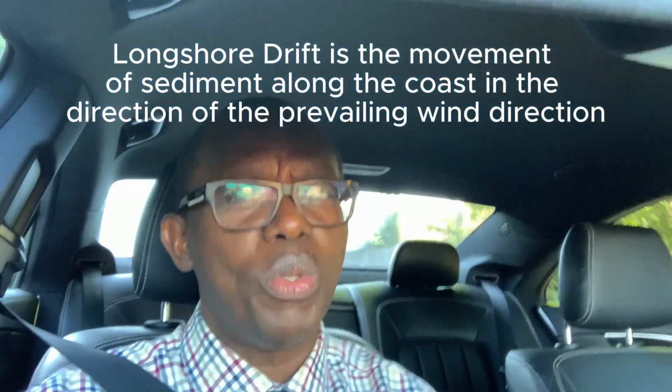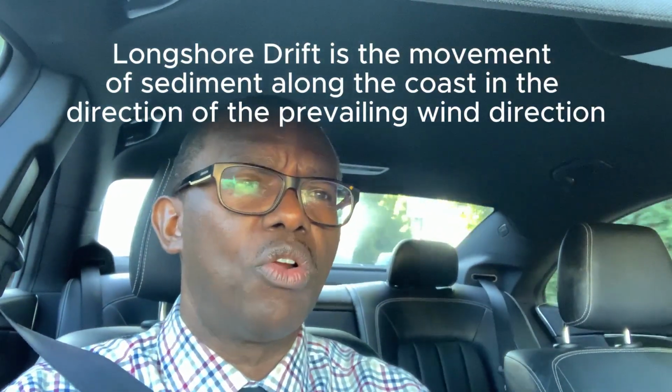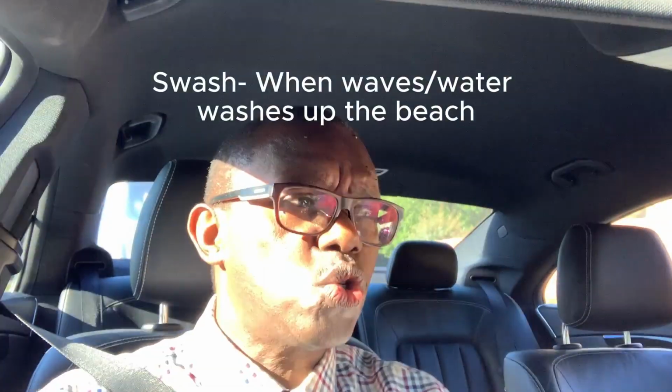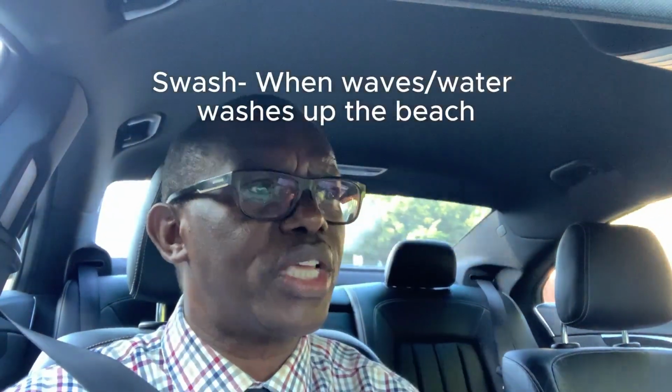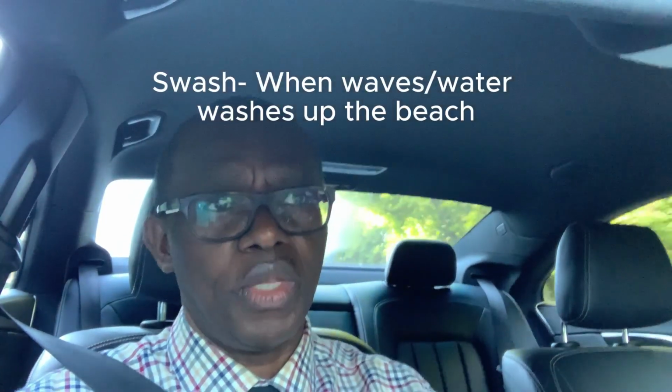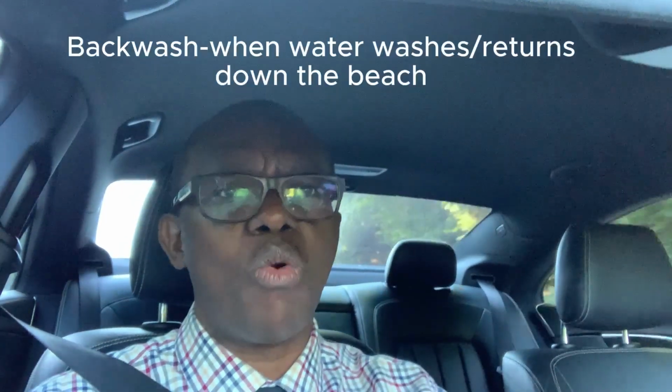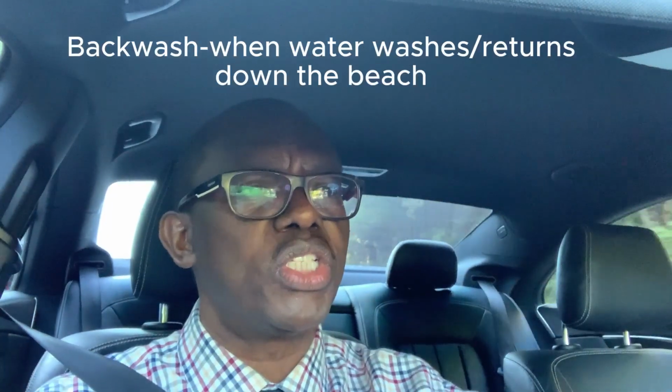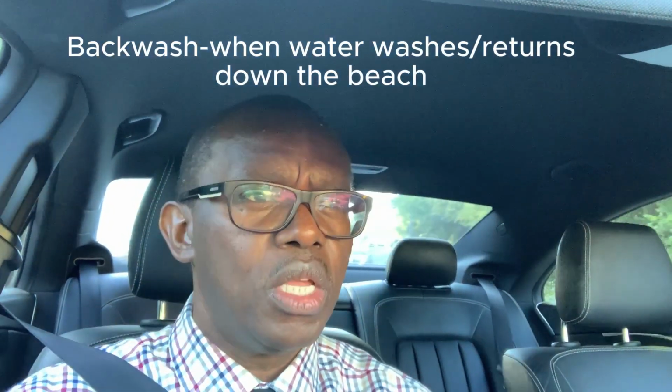Then the other things that we need to discuss before we carry on, the first one is swash. And swash is when water washes up the beach. Then we have backwash, which is when the water washes down the beach. So let's get started then with Longshore Drift.